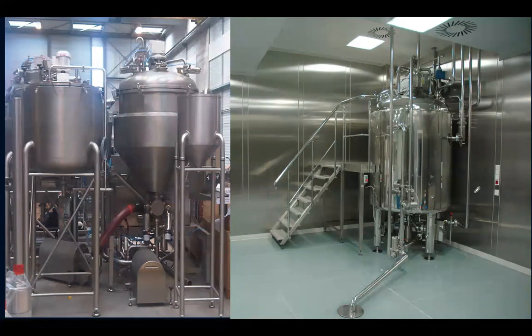At the same time, this preparation tank sits on a weighing cell, so it weighs itself. It has all the services connected to it, for example purified water, steam, and any other requirement for the preparation is connected to this tank.